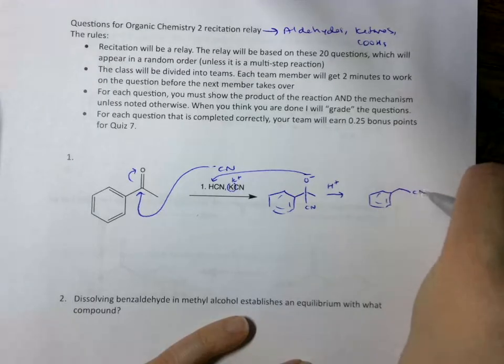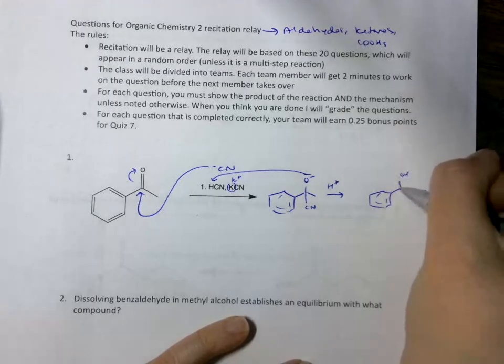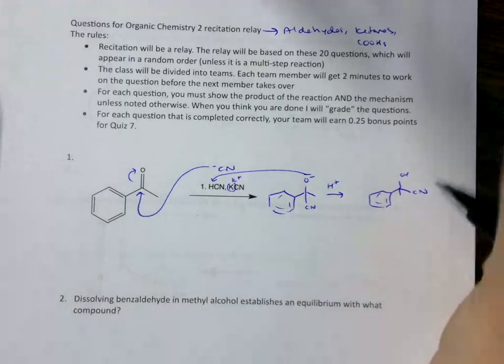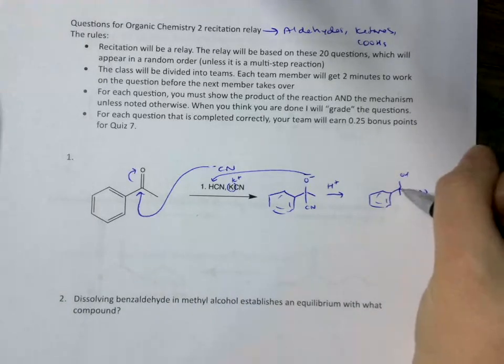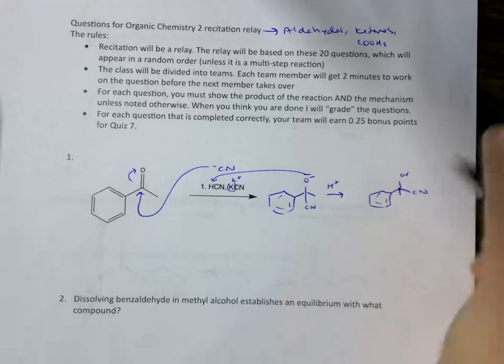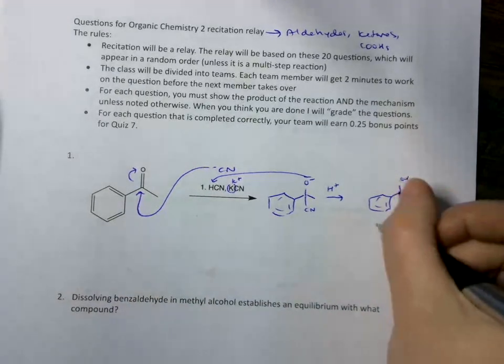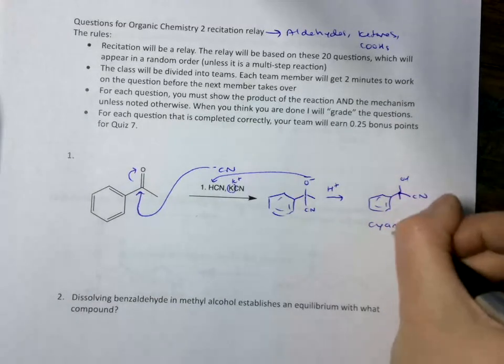So CNOH. I rearranged those. It doesn't super matter how those add in, but you would really get a racemic mixture of this because this is flat and you can get attacked from either side. So the final product of this is a cyanohydrin.